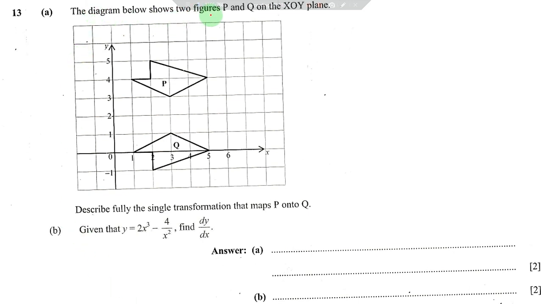The diagram below shows two figures P and Q on the x-y plane. Describe fully the single transformation that maps P onto Q. Looking at these two, it looks as if one has flipped to the other side. They look in the opposite direction to the other shape. But if you look at the size of this shape and this shape, it is the same, and the shape is still the same. So this type of transformation, whereby it looks in the opposite direction, is reflection.